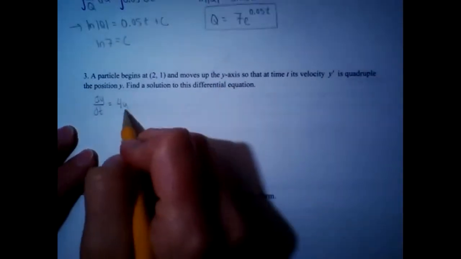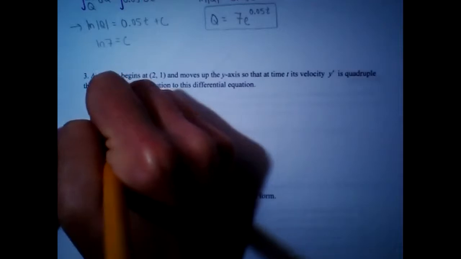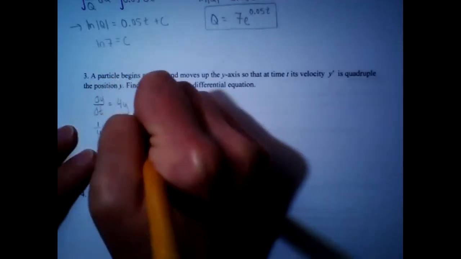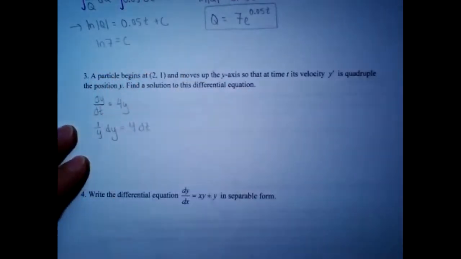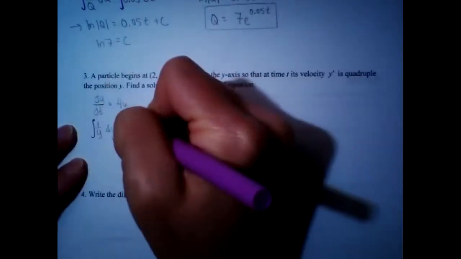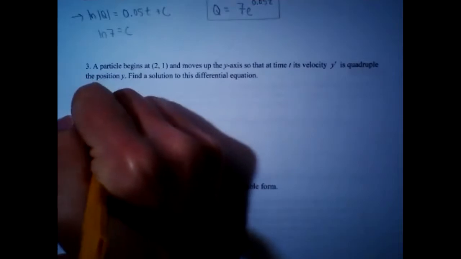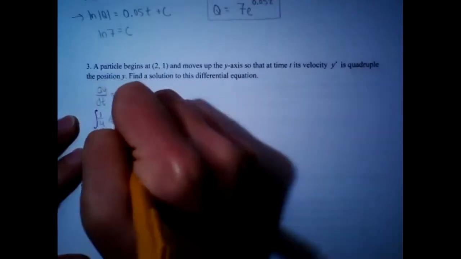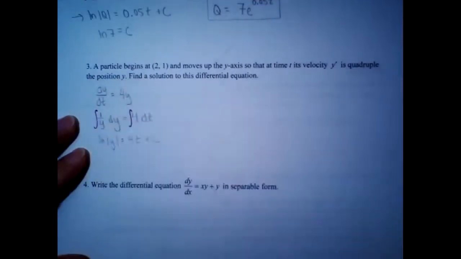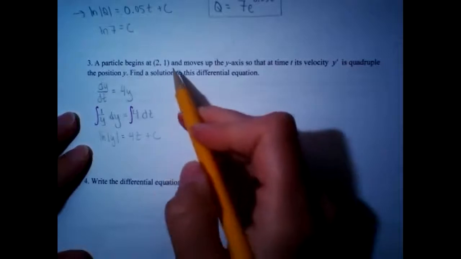And then we're going to separate the variables. So divide over the y, multiply over the dt, and then antiderivative. And so we get ln of y equals 4t plus c. And we're going to plug in our initial condition.